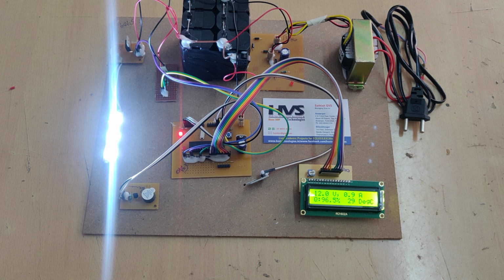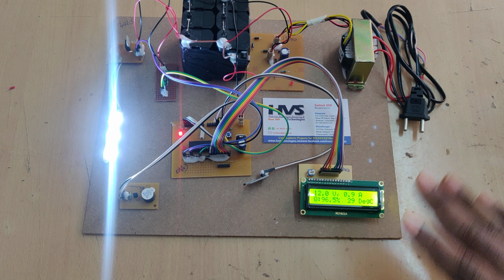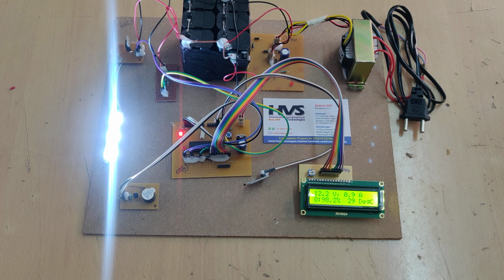This is another version of our previous project. We have replaced the Arduino with our PIC microcontroller.